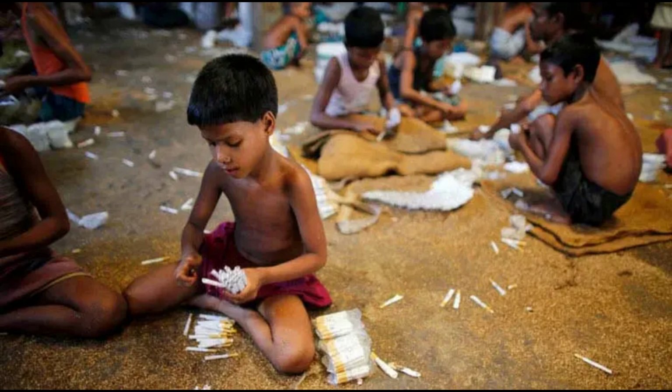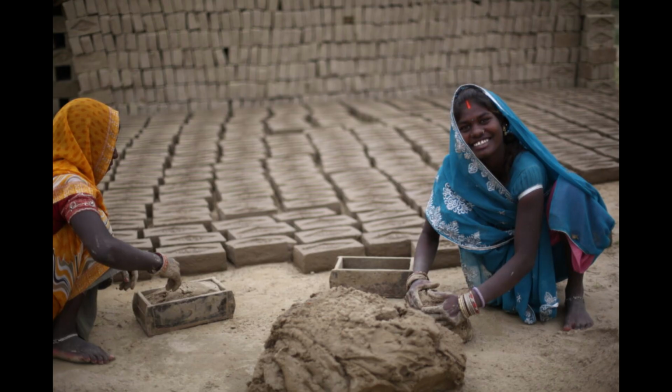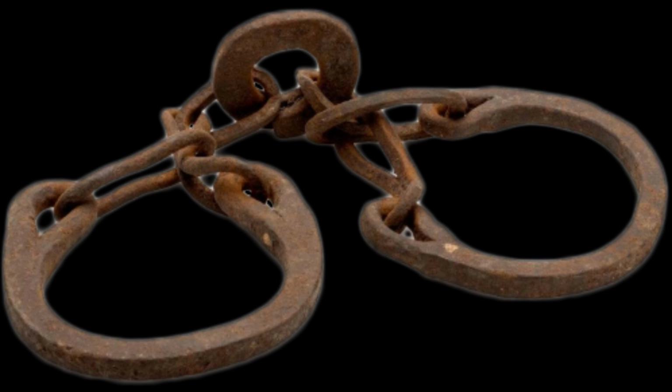The cause of modern slavery. It is commonly asserted that poverty is the cause of bonded and other forms of child labor. In fact, poverty is only one of many factors at play in creating and sustaining the conditions that facilitate endemic bondage.